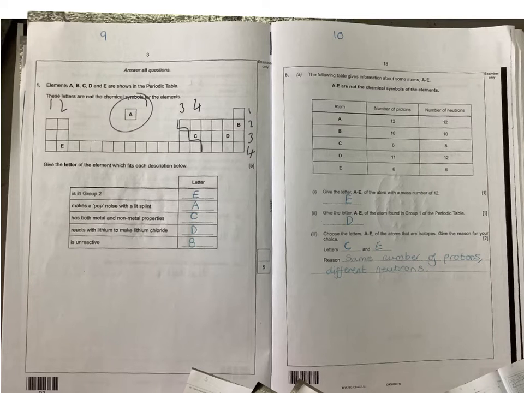Okay. Give the letter A to E of the atom with a mass number of 12. So that is their number of protons plus neutrons. So you're looking for one where you add them together. So that would be E. Give the letter A to E of the atom found in group 1. So you're looking for one with one in its outer shell. So you can kind of do it, it would be that one, because that's going to have one in its outer shell.